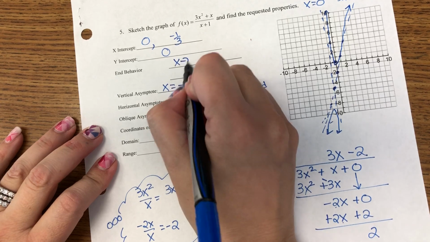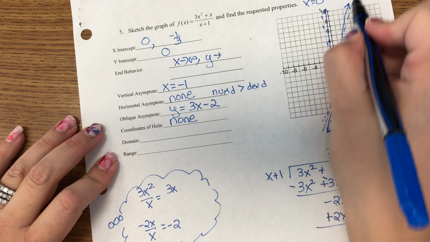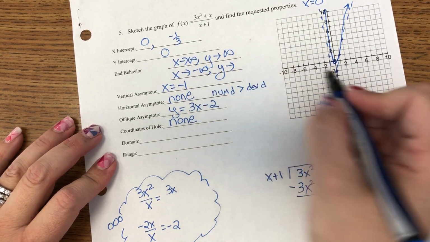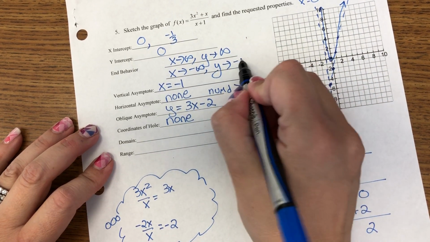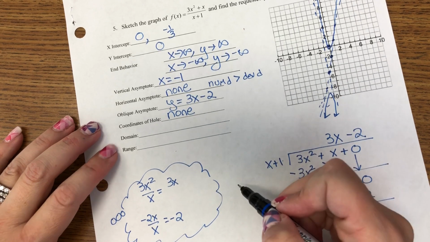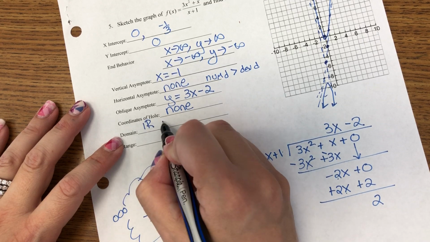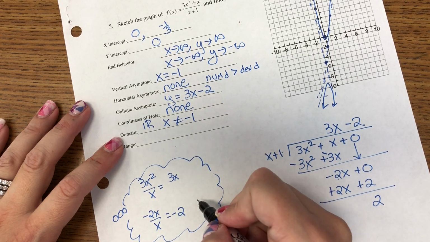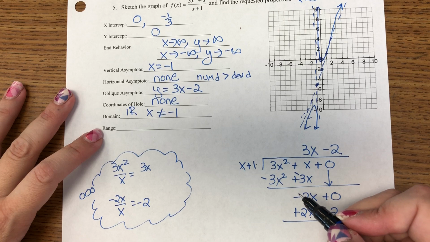Okay, as x goes to infinity, y is going to infinity. As x goes to negative infinity, this way, y is going to negative infinity. Domain is all reals, x cannot be -1. And for the range, that's trickier.